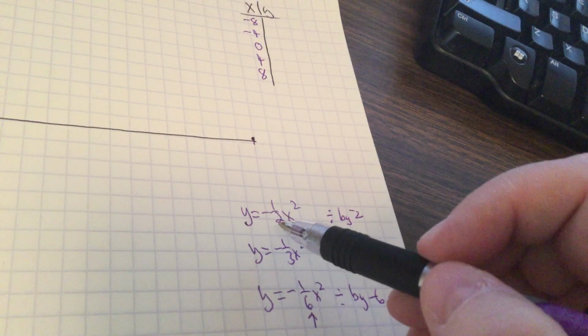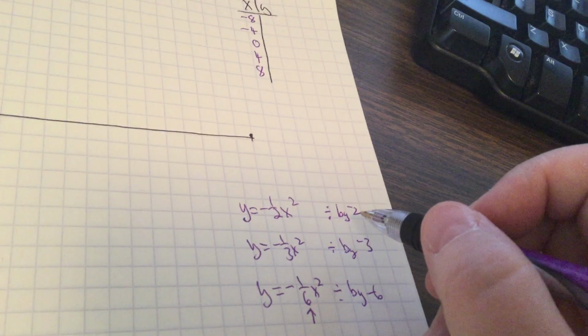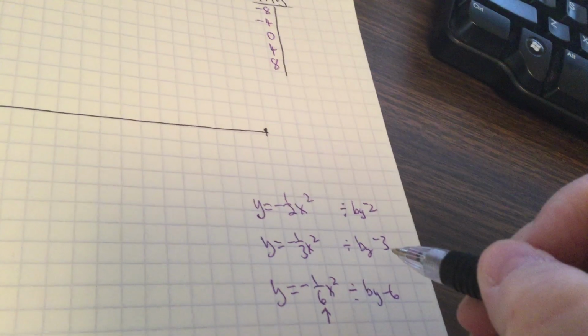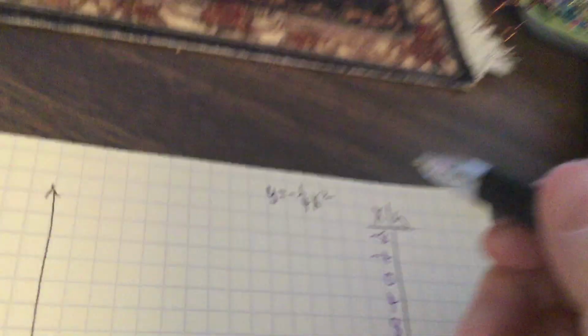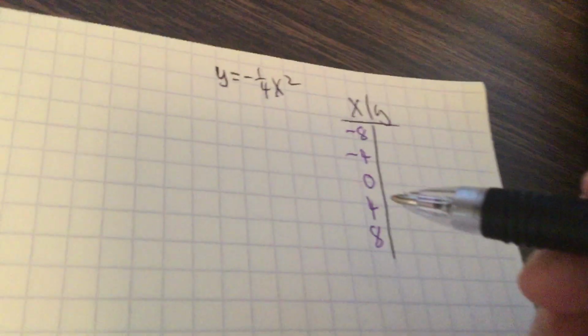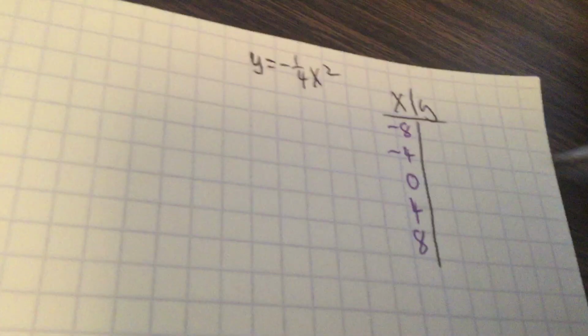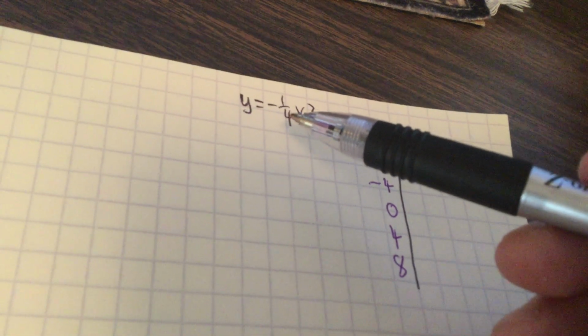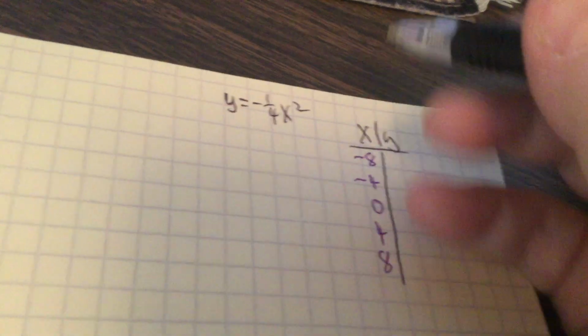Multiplying by negative 1/2 is the same as dividing by negative 2. Multiplying by negative 1/3 is the same as dividing by negative 3. So that's why I chose all these things that are divisible by 4, because, say it with me, multiplying by negative 1/4 is the same as dividing by negative 4.